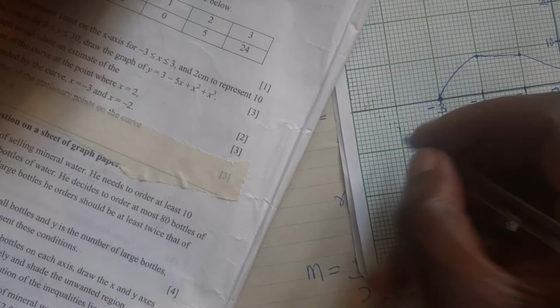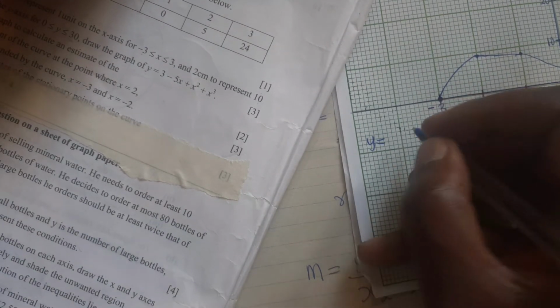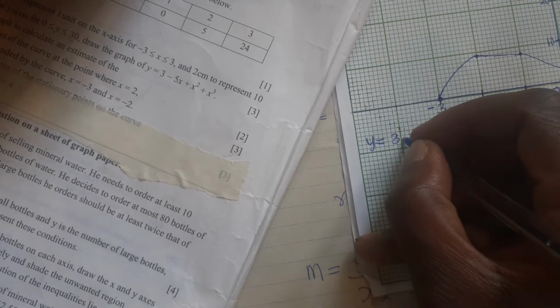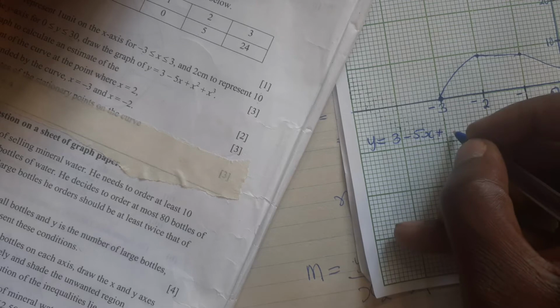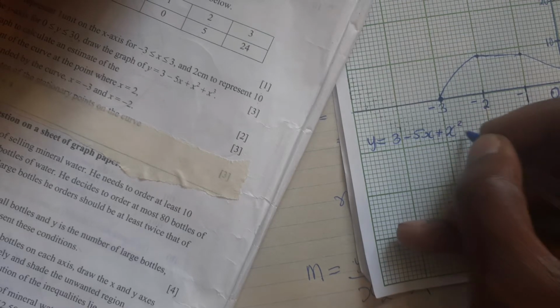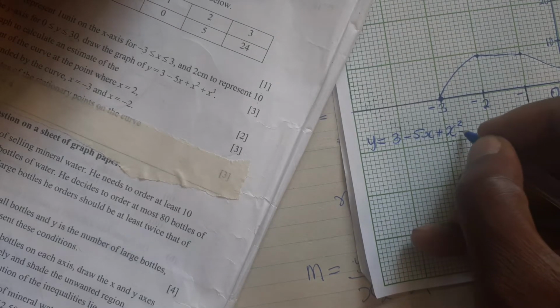Let me write it here as we have it. We have y equals 3 minus 5x plus 2x squared plus x cubed. Okay, so I have written it down.